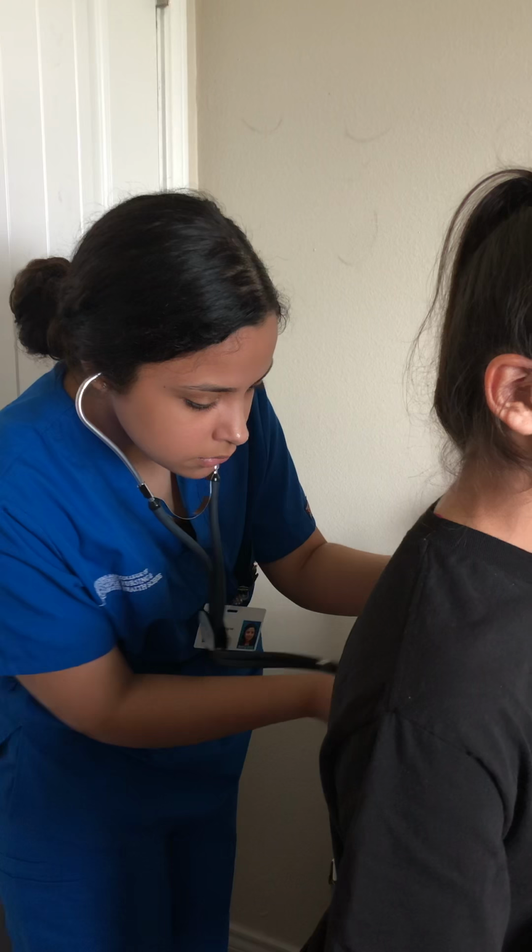So then, after doing that, I'm going to be inspecting your chest. Your chest is nice and even. I don't see anything wrong with it. Let me look at it really quick. Okay, everything seems fine. After looking at your chest, I'm going to be checking your lungs, okay?